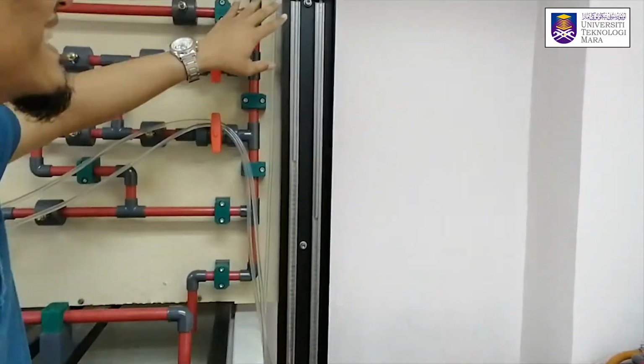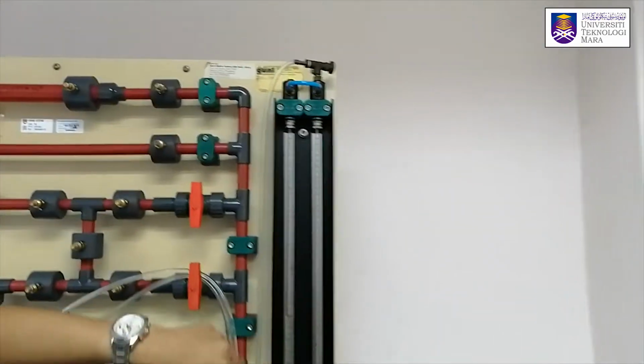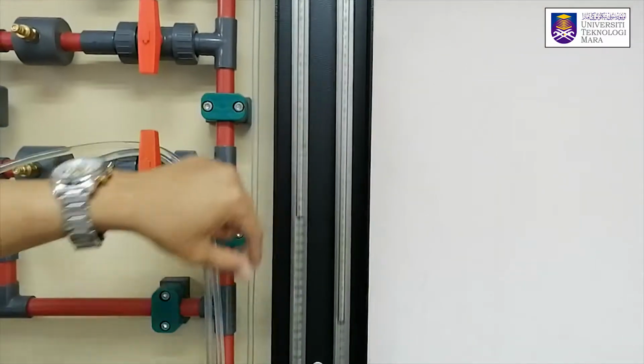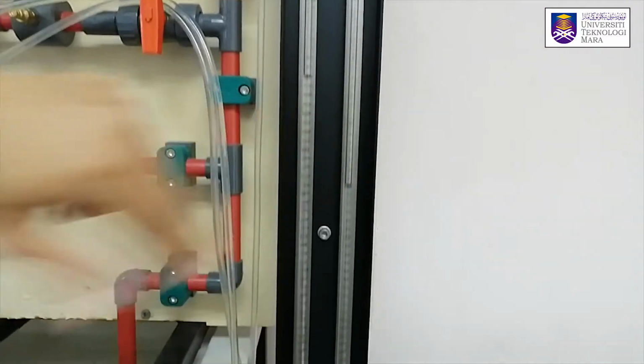And lastly, this is the manometer tube where we will use to evaluate the H1 and H2.